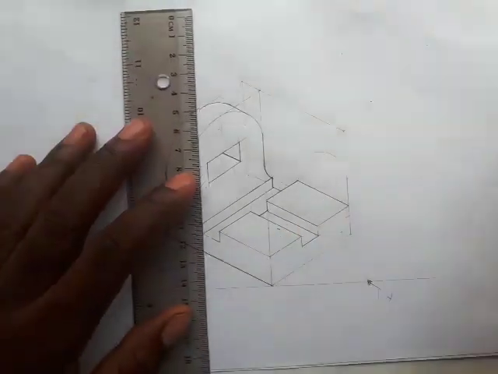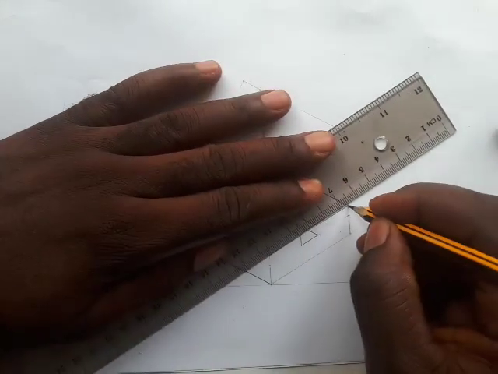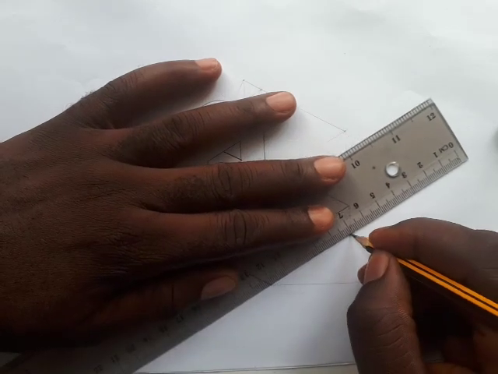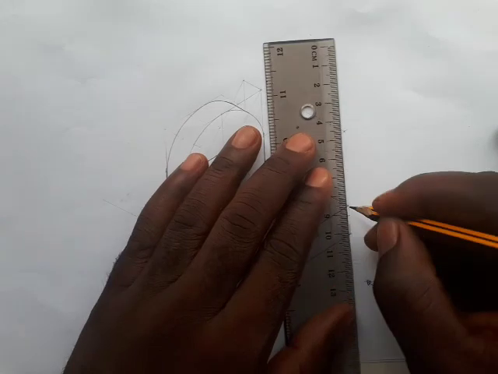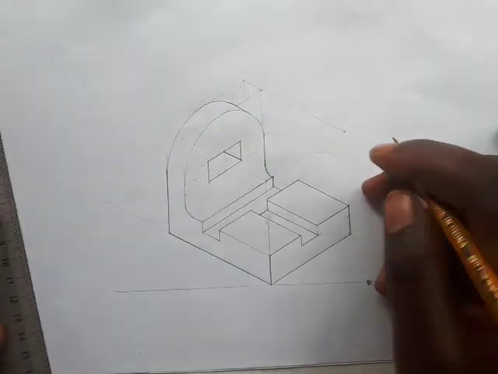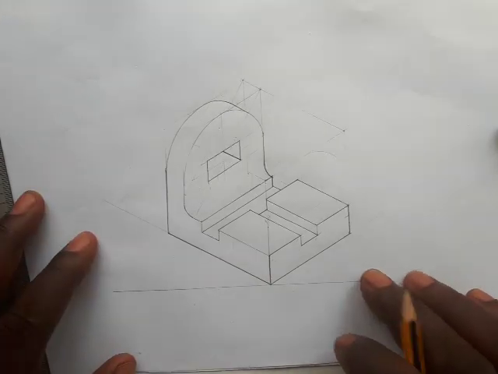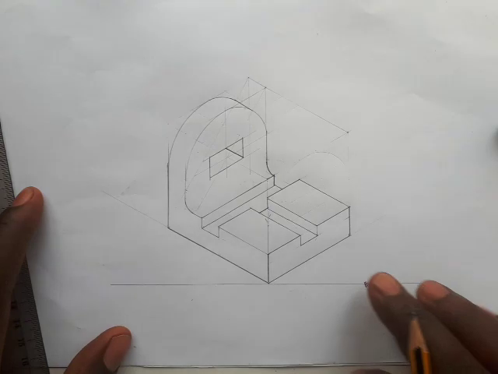Anything else? You just have to draw this part using thick lines. And there you have it. So this is how the object should look. So next thing you do, if you're using precision drawing, you dimension and so on and so forth.